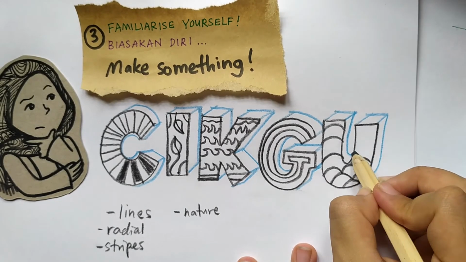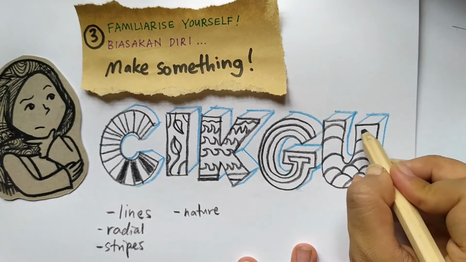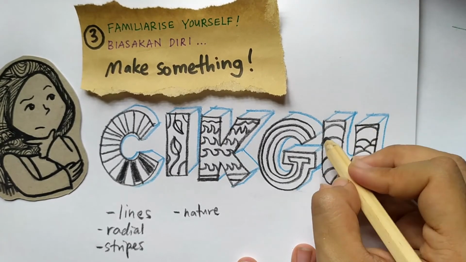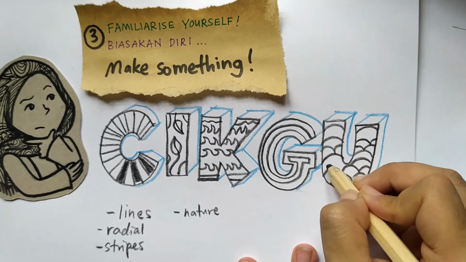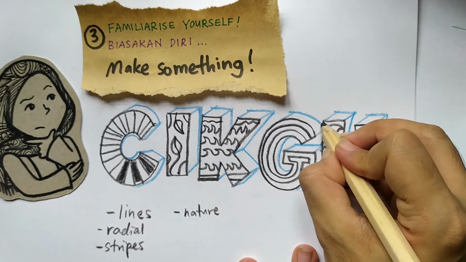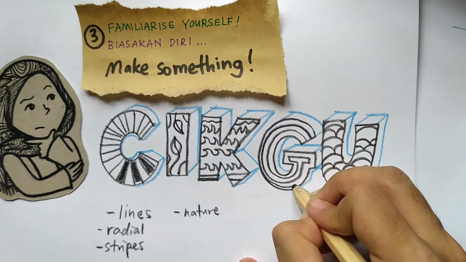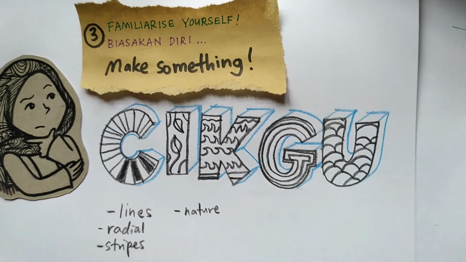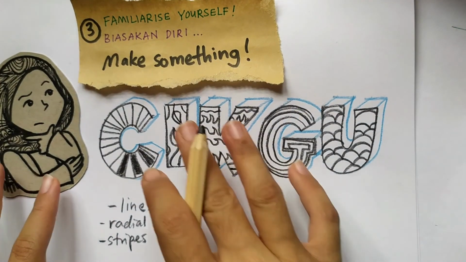Okay, these curved lines remind me of fishes and all the different lines on their bodies, right? The lines that are on fish bodies. Sisi-sisi ikan. Okay, I like looking at small details on things, and so I try to copy what I see in nature. Okay, so that's one piece of work that we can do.